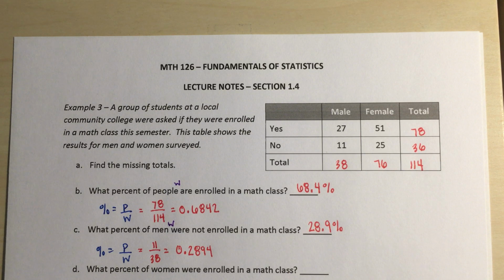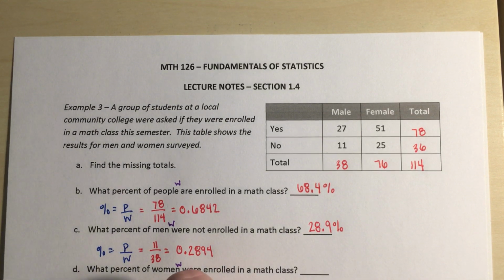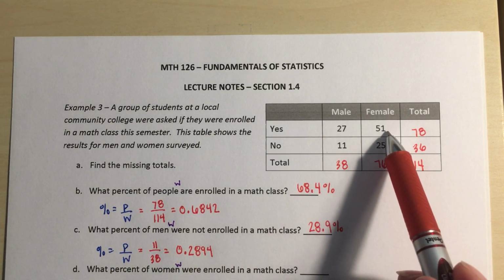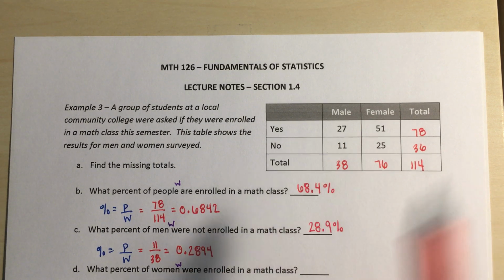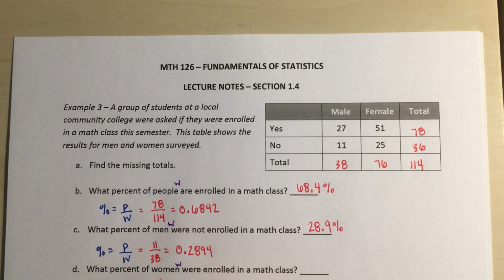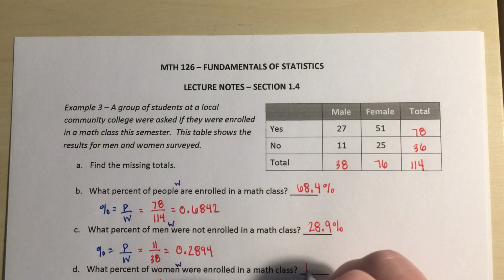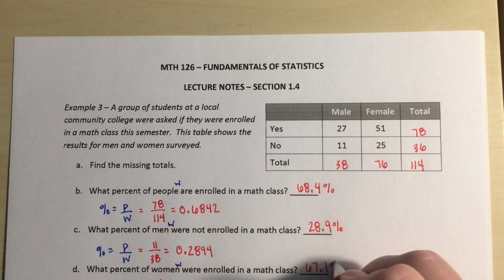For D, what percent of women? Now our whole is going to be restricted to our group of women. We had 51 females enrolled in a math class divided by 76, which is our total number of women. So 51 divided by 76 is 0.6711, which we're going to round to 67.1%.